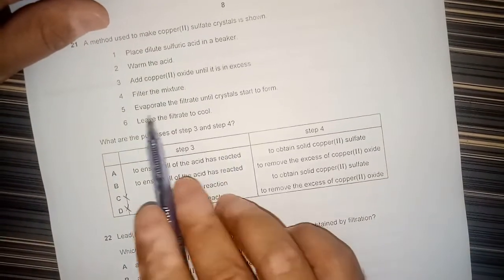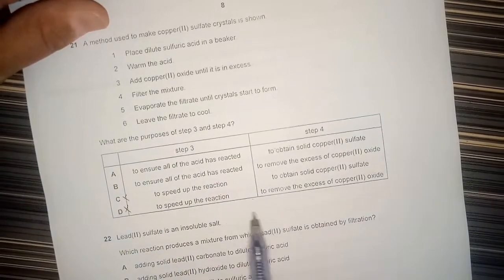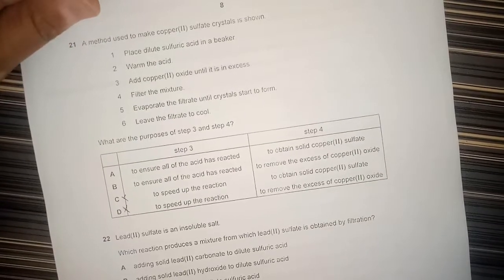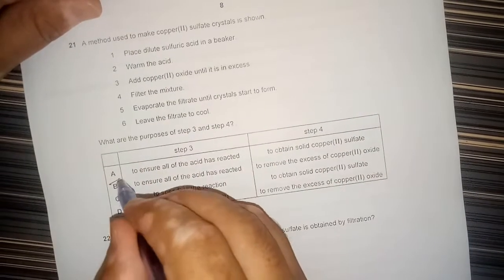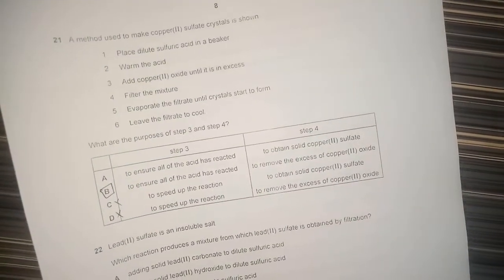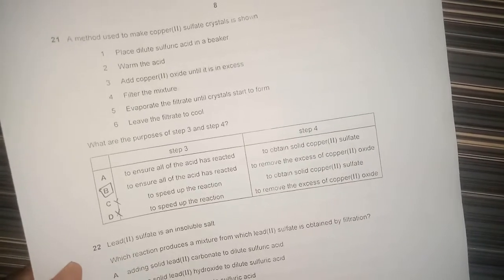Then for step 4, it was to filter the mixture to remove unreacted copper(II) oxide. So accordingly B is the correct option. Copper(II) sulfate is soluble, we can't remove it by filtration, so B is the right option.